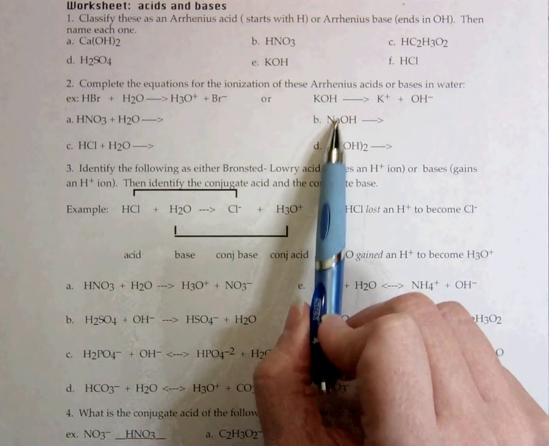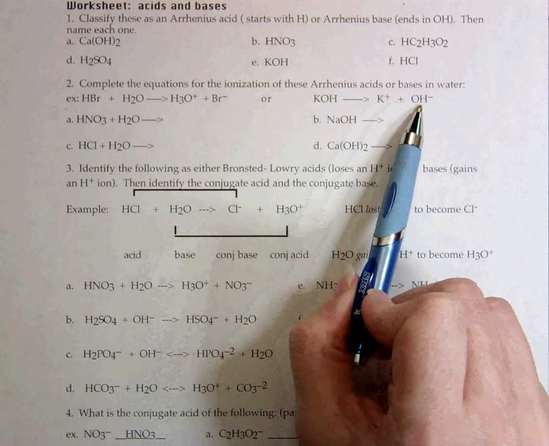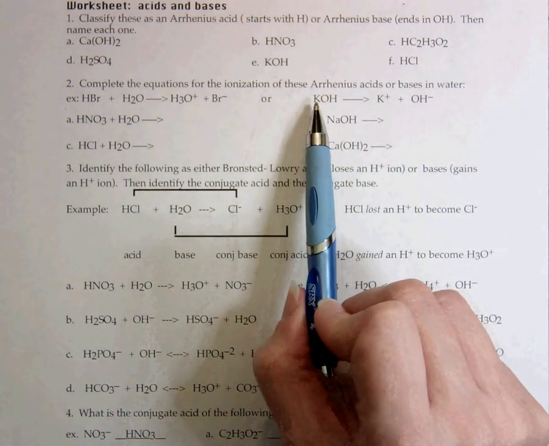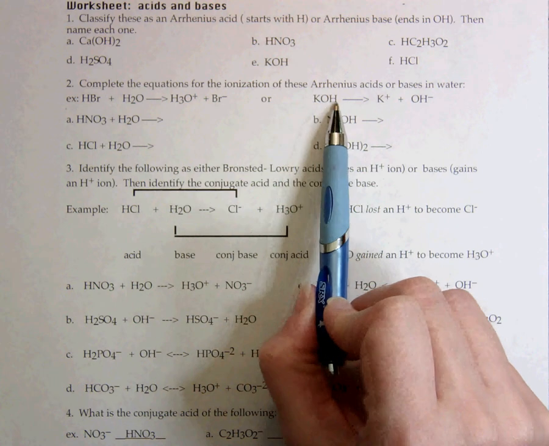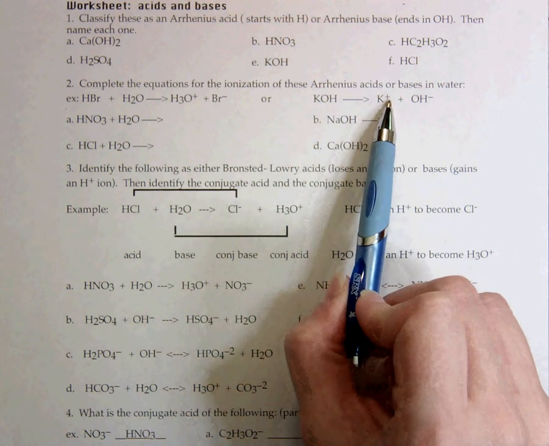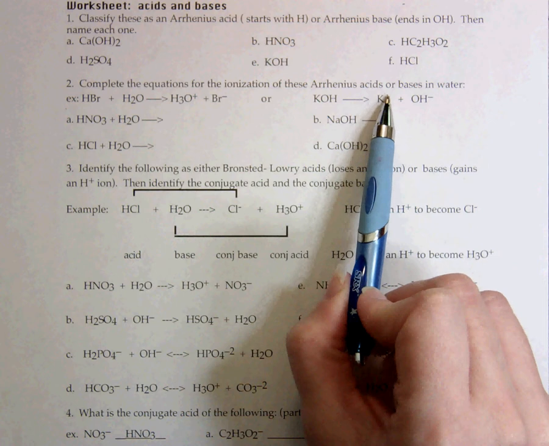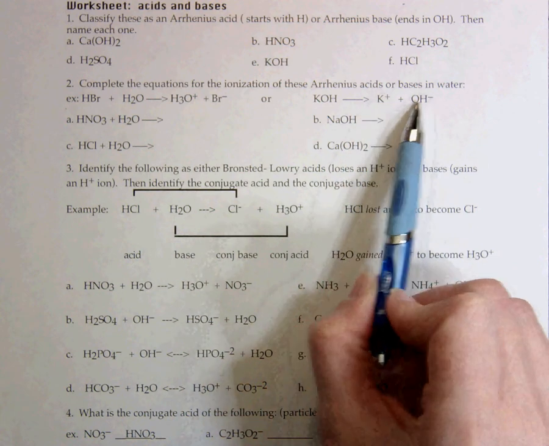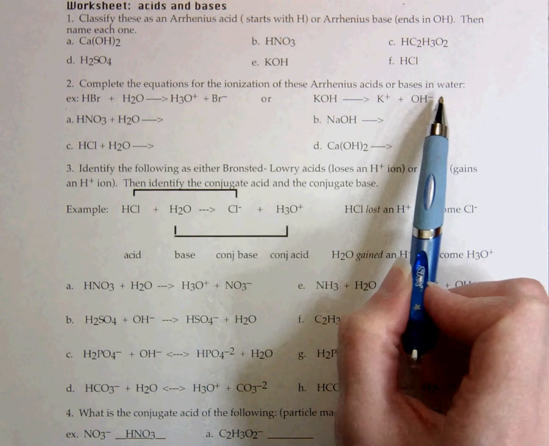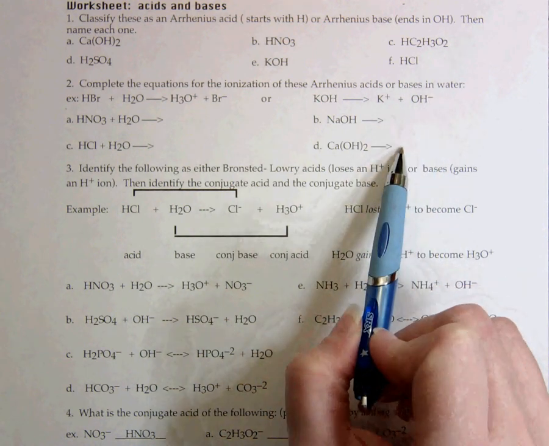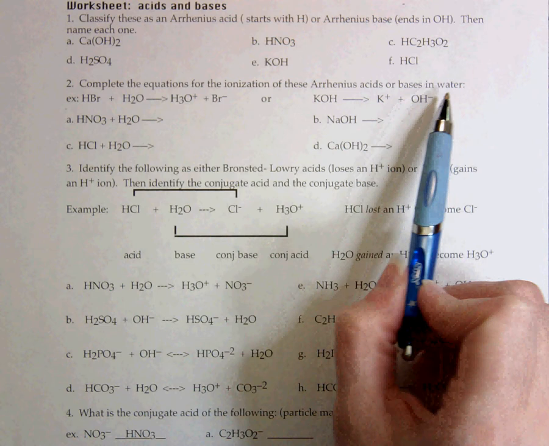For our bases, they're just going to break apart into their individual ions. So the potassium here breaks apart from the hydroxide, this having a positive 1 charge, but we can just write a plus instead of the +1, and OH with a negative 1 charge, but we can just write a negative because the 1 is understood. So do the same thing for these, writing the charges of the ions after they break apart.